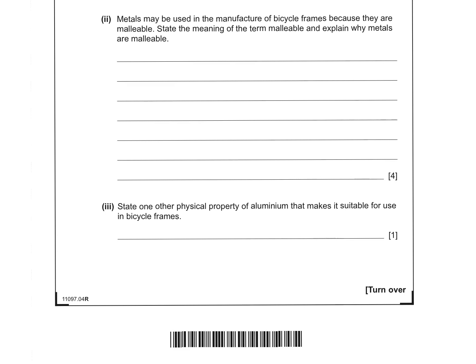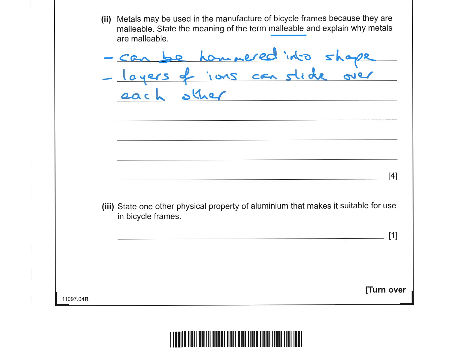For part 2, malleable just means that the metal can be hammered into shape. And an explanation for this is that the layers of ions can slide over each other without disrupting the structure. So it's still a metallic bond, just the different ions have moved across, but it still maintains that lattice and the attraction between the positive ions and the delocalized electrons. And in part 3, aluminium can be used in bicycle frames because it has a low density.